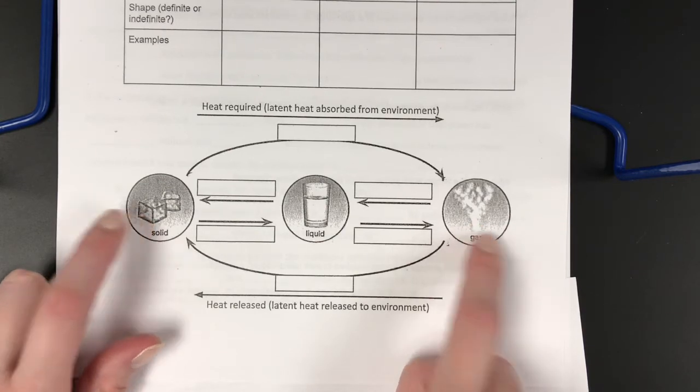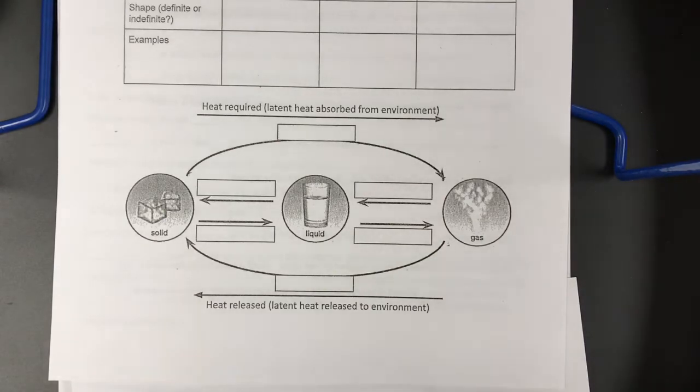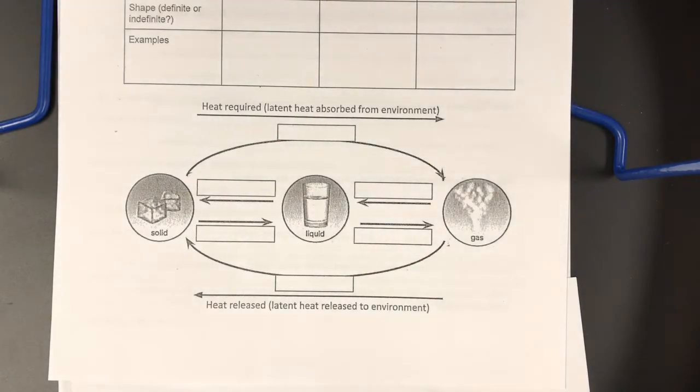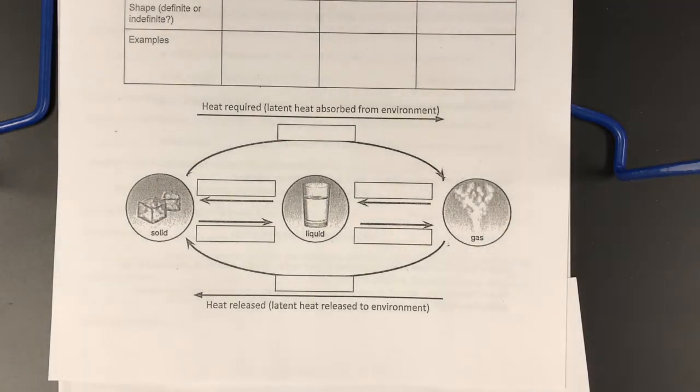Sublimation. Okay, so sublimation, we see some examples of that. Later, at another point, we're going to talk about something called triple point. We're going to talk about how pressure is involved here and what if we change the pressure.